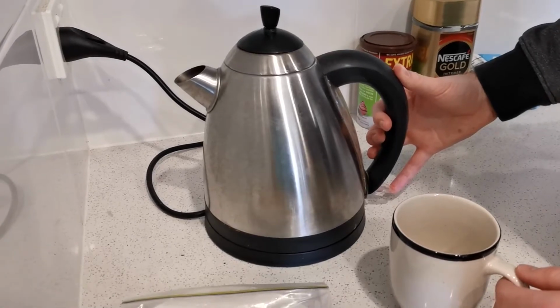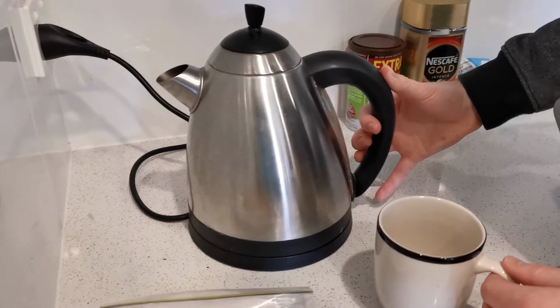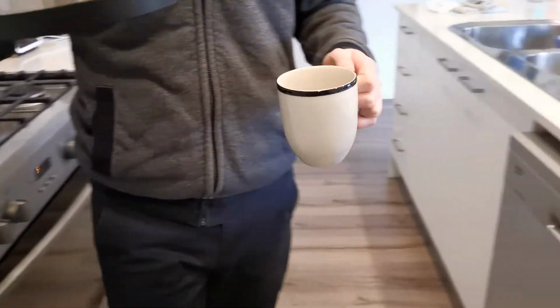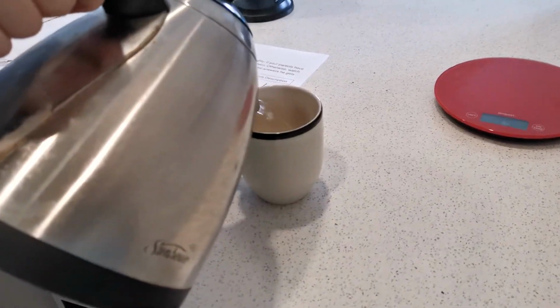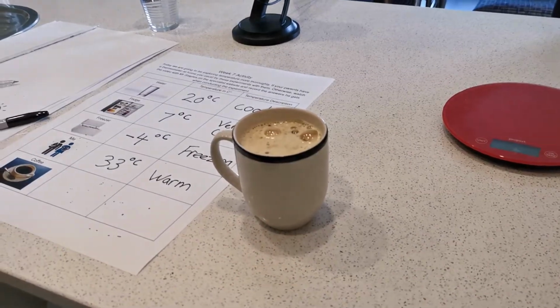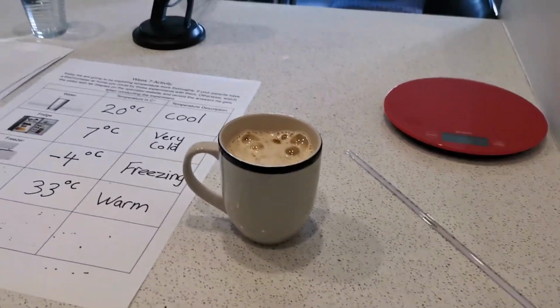Okay, this is going to be way hotter. Very hot. Now, I'm going to put this in my cup. I'm going to give it a stir because I have to actually drink this afterwards.